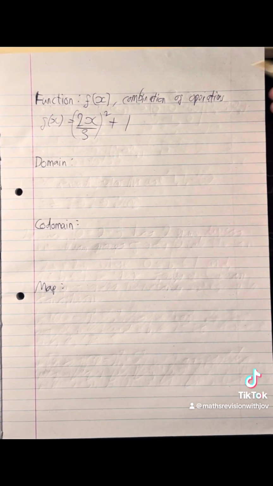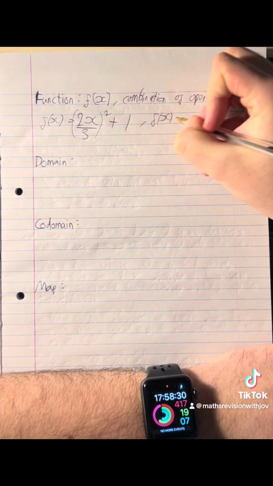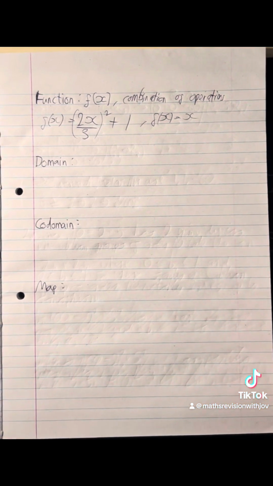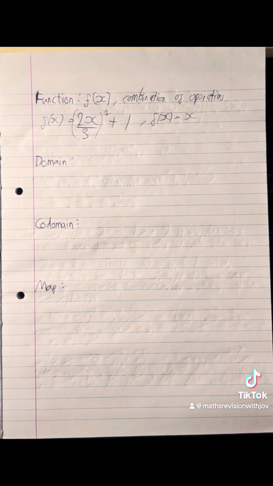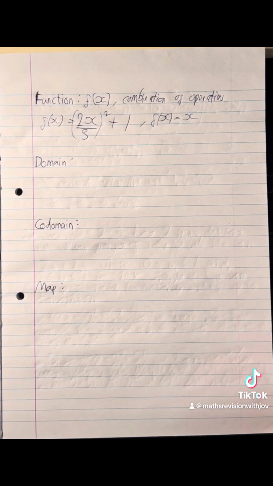And this can be a simple function. It can literally just be f of x equals x. That's a function. All we're doing is taking x and doing nothing to it. We can call that an identity function, and that's fine. Or it can be something a lot more extravagant with all sorts of different indices and roots and all sorts.